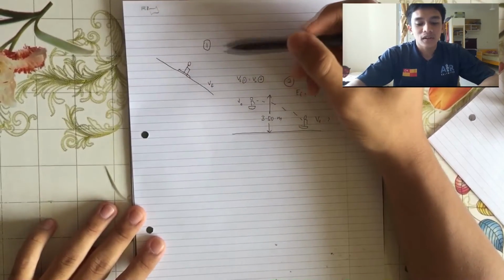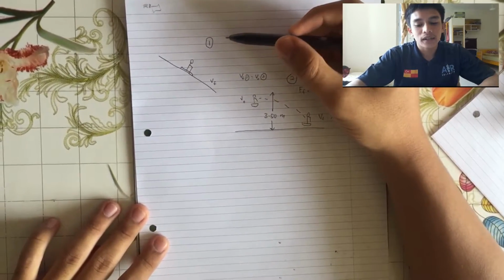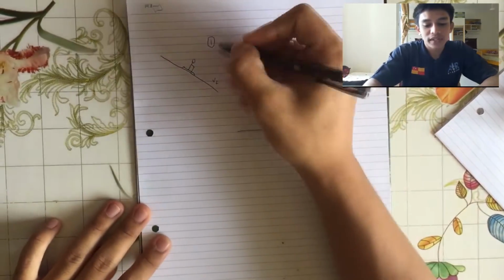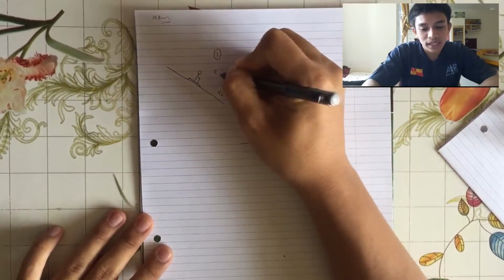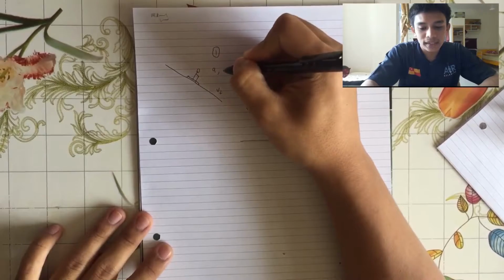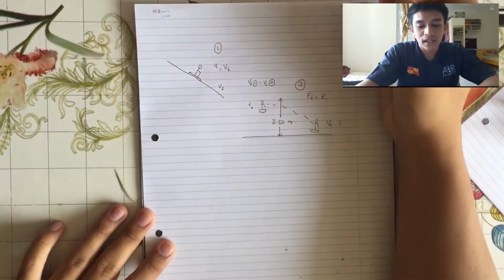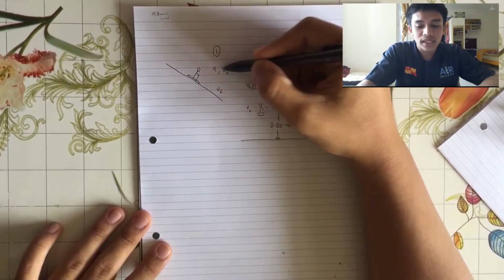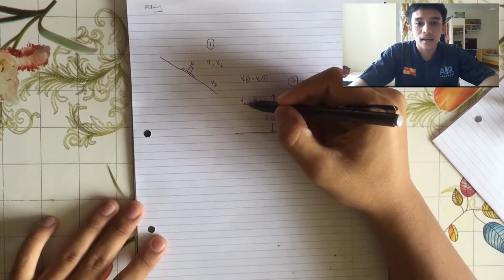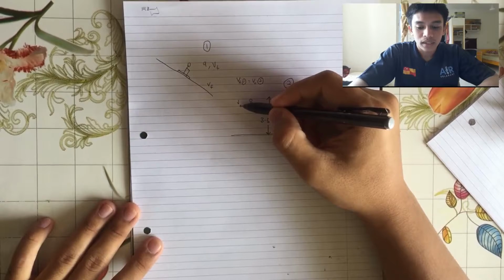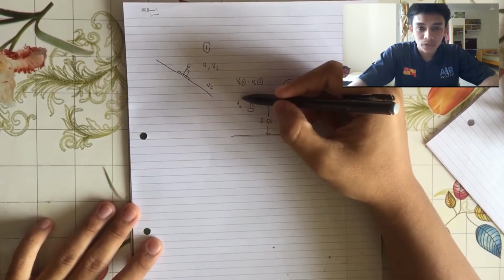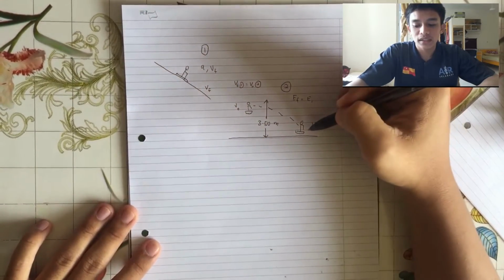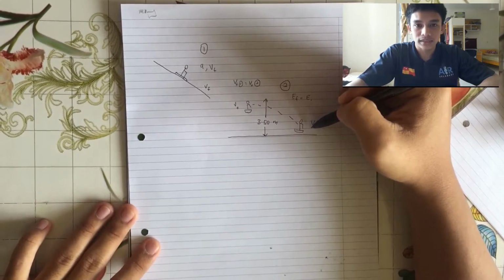From the first part, we will use the kinematic equation to find the acceleration, hence we can get the final velocity. The final velocity from the first part we will use as the initial velocity in the second part. And if we substitute, we will get the final velocity just before she lands.